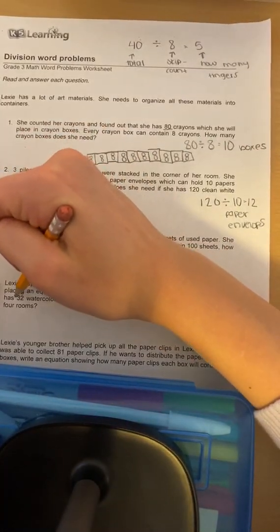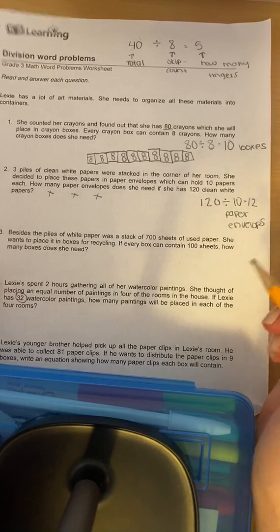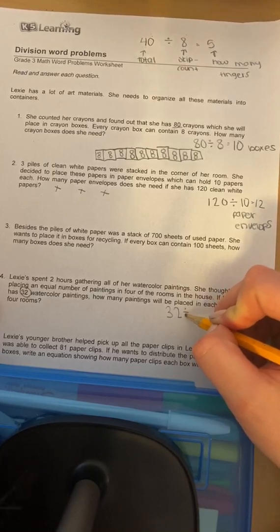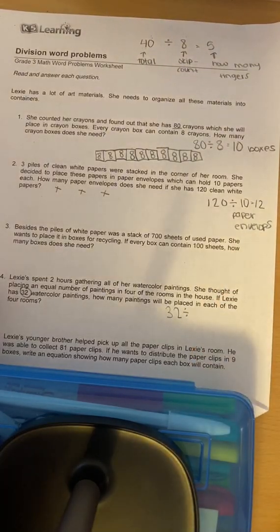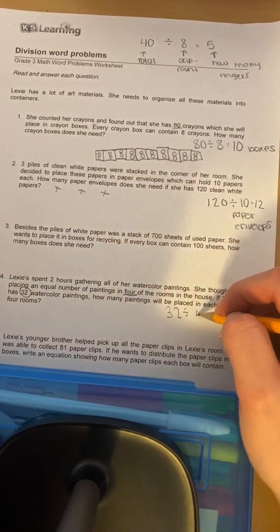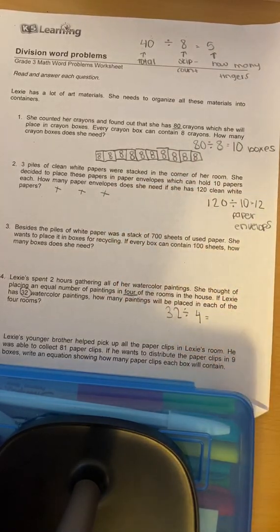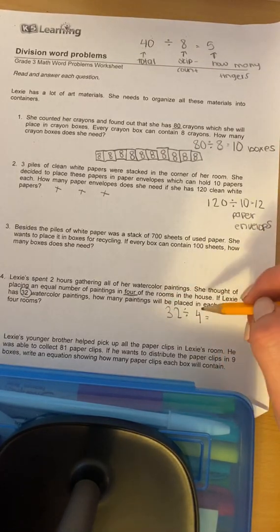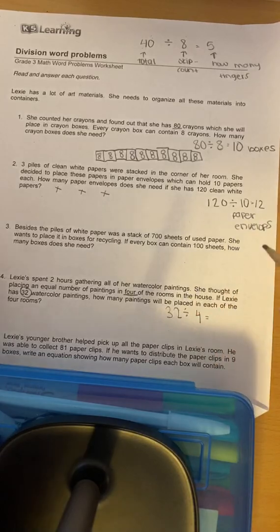So we have a total of 32 watercolor paintings. So that's our total. So I'm going to write 32, and we're dividing it up into rooms evenly, but how many rooms are there? 4 rooms. We want to know how many are going to go in each room. So we could skip count by our 4s to our 32. How many times does 4 fit into 32?